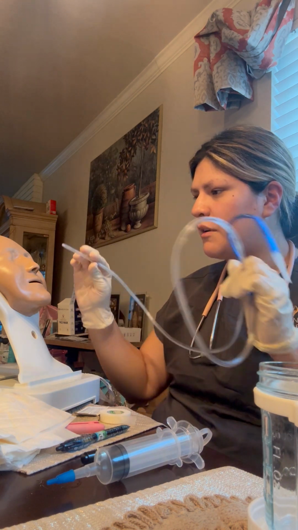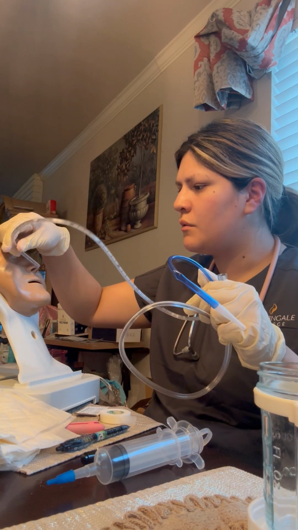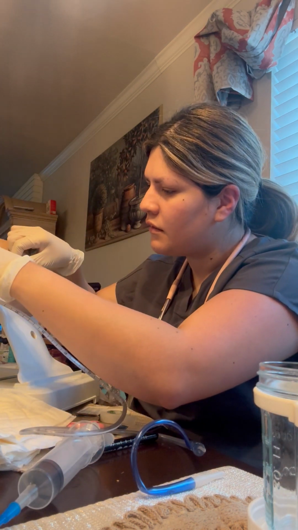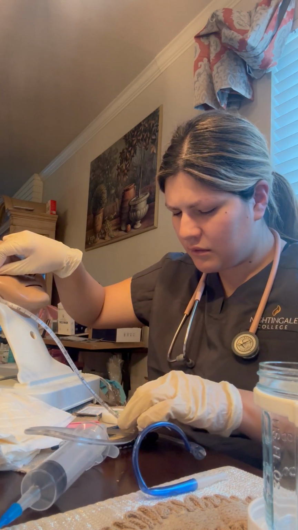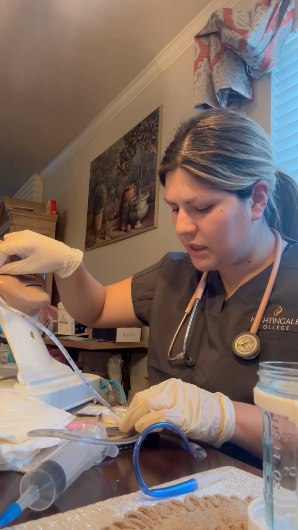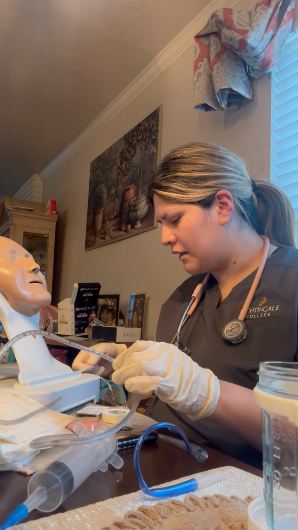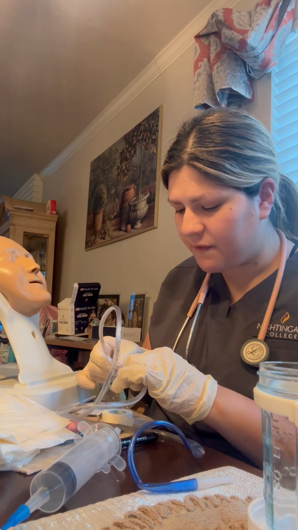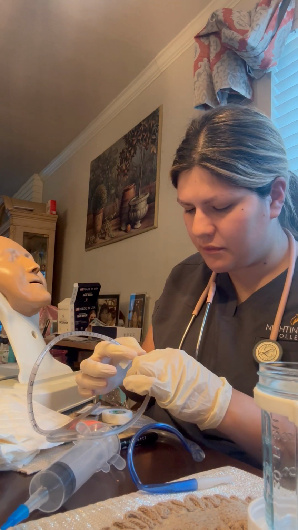I'm going to measure from the nose to the ear and then down to the xiphoid process. And it looks to be about 50. So I'm just going to take my tape and place it at the 50, so it kind of gives me an indication of when to stop.